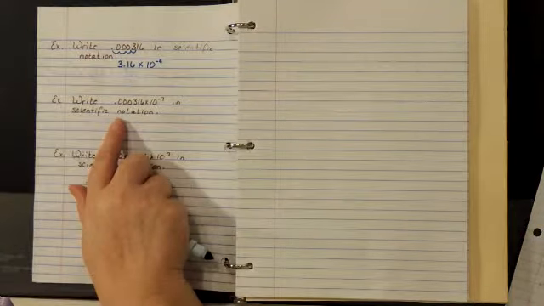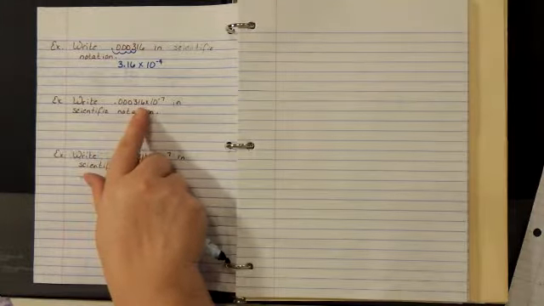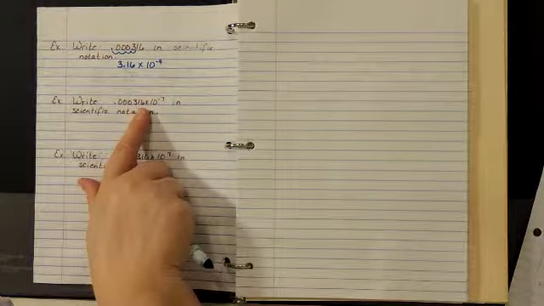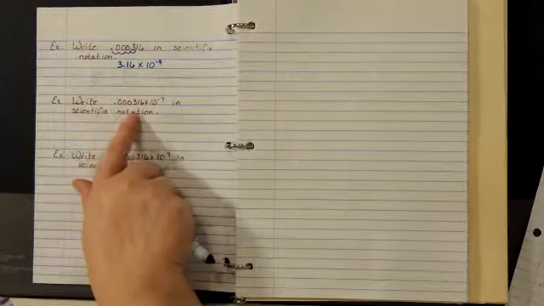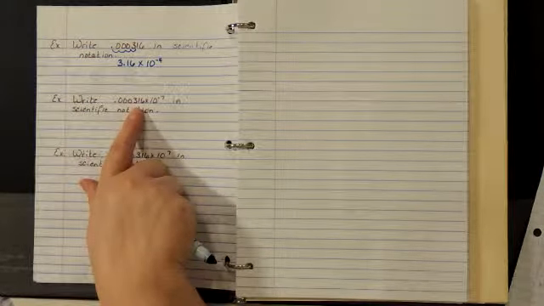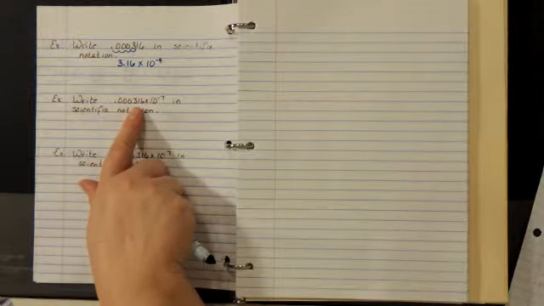Okay, here's a more complicated one. Write 0.000316 times 10 to the -7 in scientific notation. This is scientific notation, obviously, but the form is incorrect. For the form to be correct, we need the decimal to be between the first two non-zero digits. So we need the decimal to be over here.